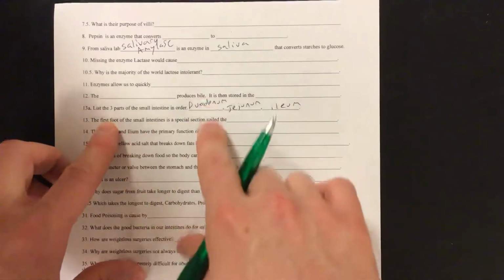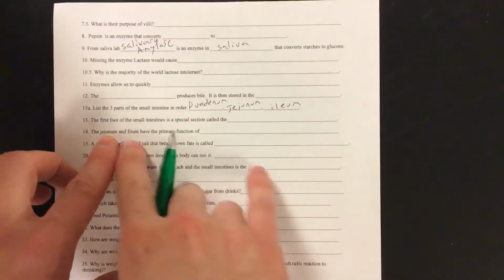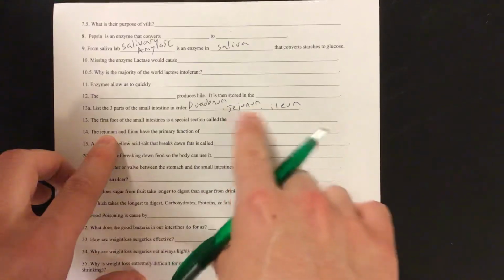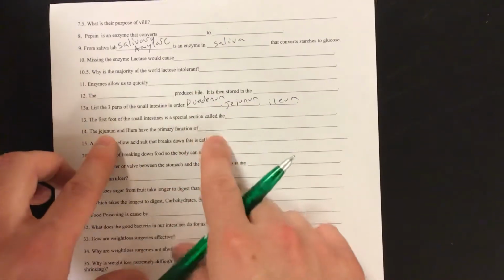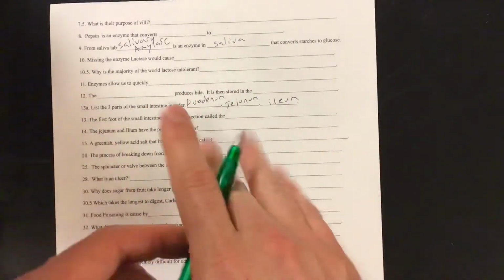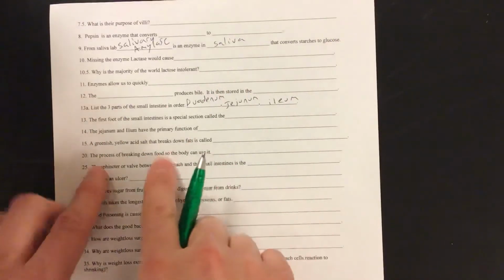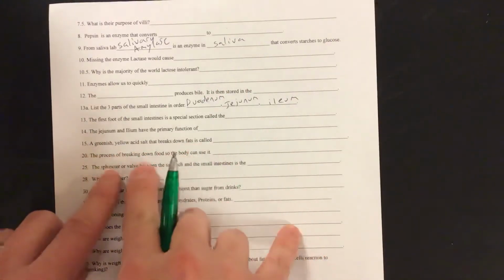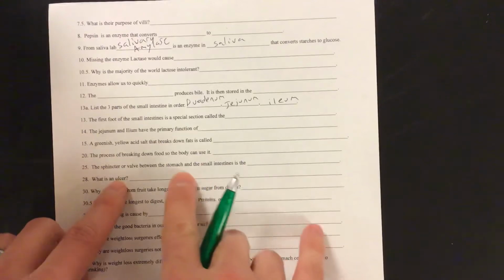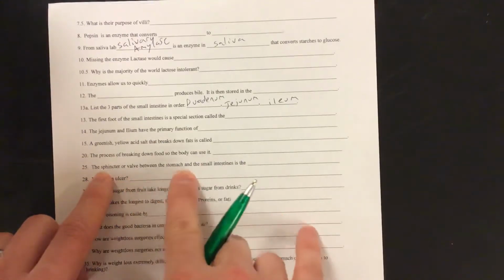First for the small intestine, duodenum. The majority of the length of the small intestine is for absorption, not digestion. Remember, two things have to happen for our food. We have to digest and absorb. Yellow-greenish acid, bile. Sphincter valve between the stomach and the small intestine. So you have another sphincter down here.